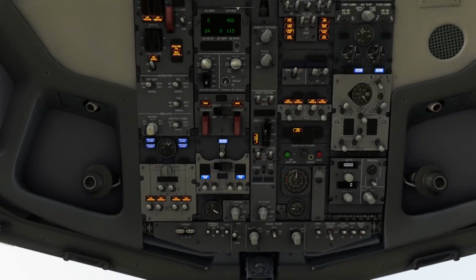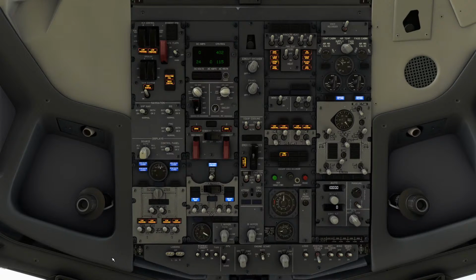So we go back overhead using Control and 6 to see the lower part of the overhead panel. We turn the emergency lights to armed now. Window heats to on. And probe heats to on.